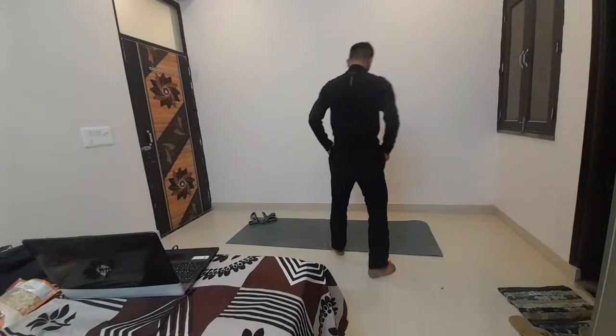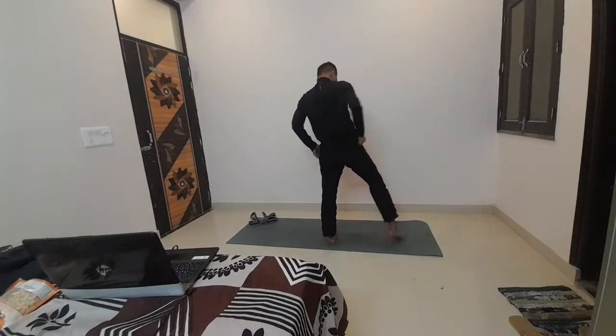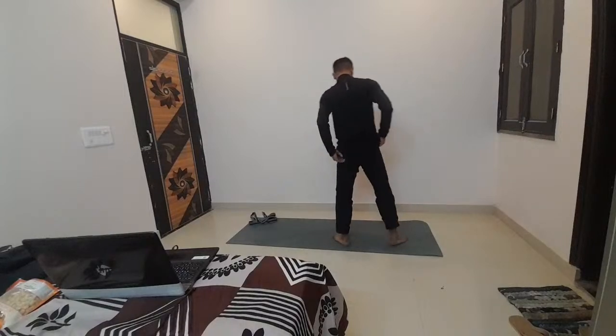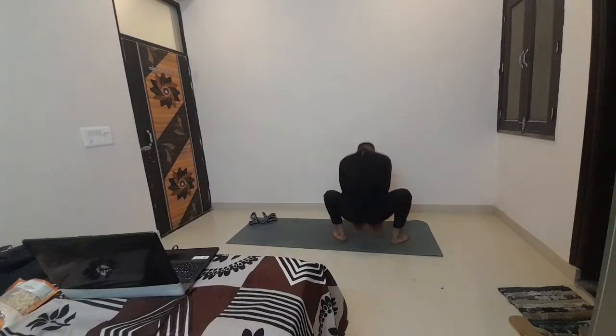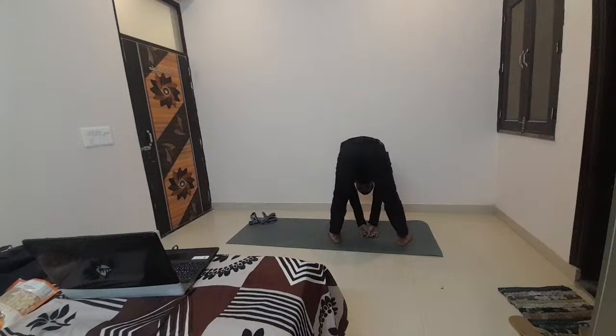Okay, so it is a forward bending exercise, this pose, and you should have good hamstring flexibility for this.